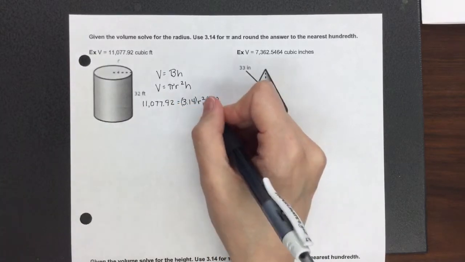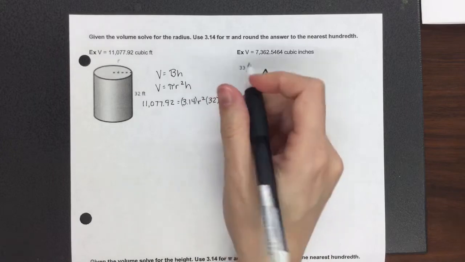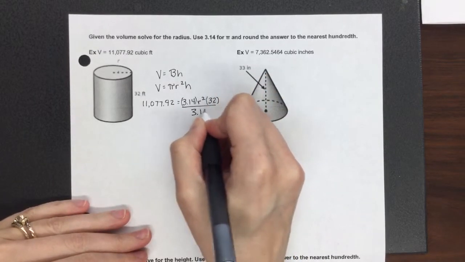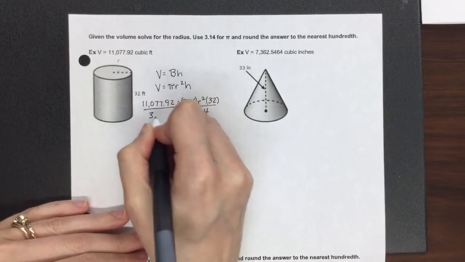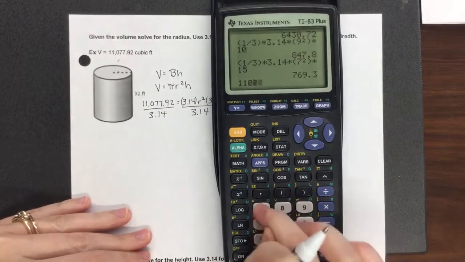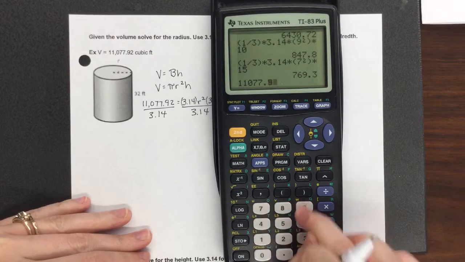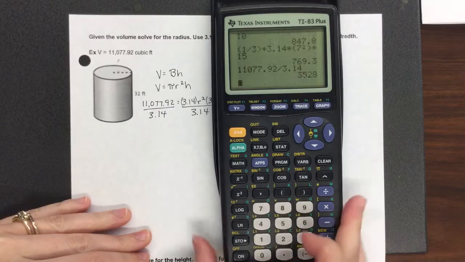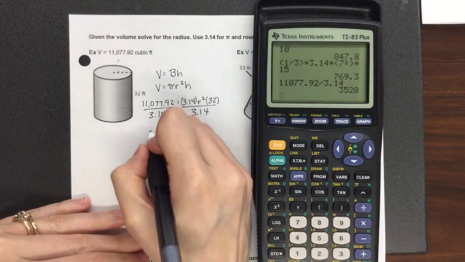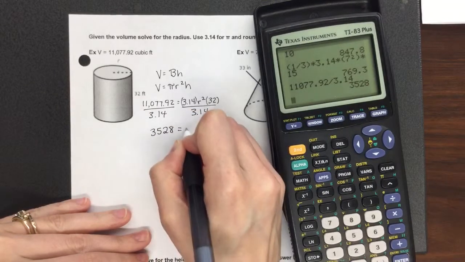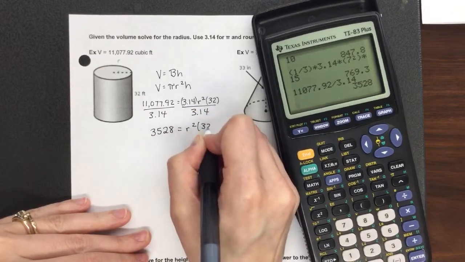And we want to get r all by itself on one side of the equal sign. So first thing we got to do is divide both sides by 3.14. So if we take 11,077.92 divided by 3.14, that gives us 3,528 is going to be equal to r squared times 32.